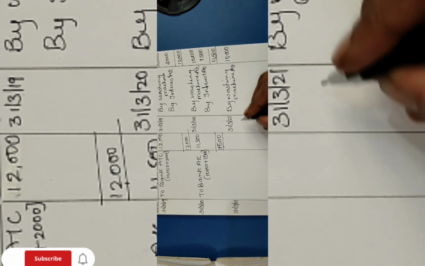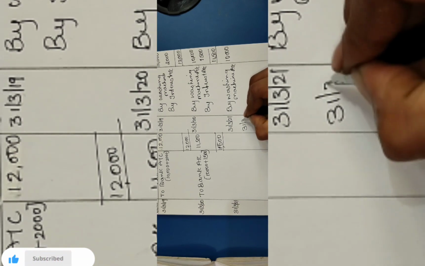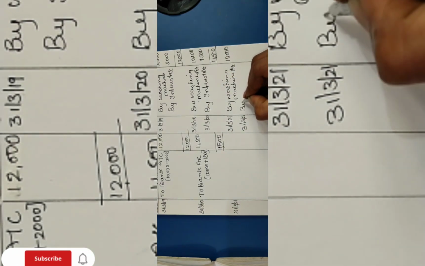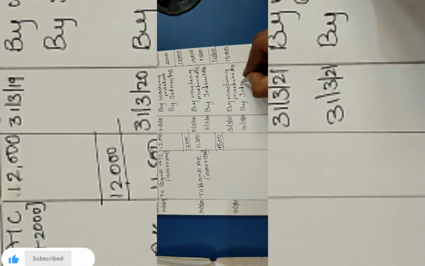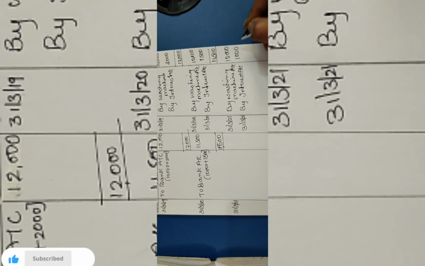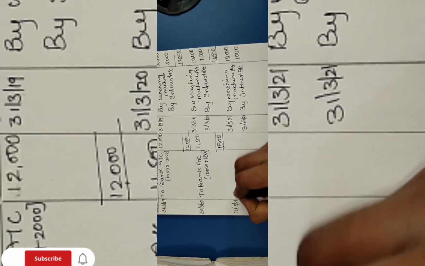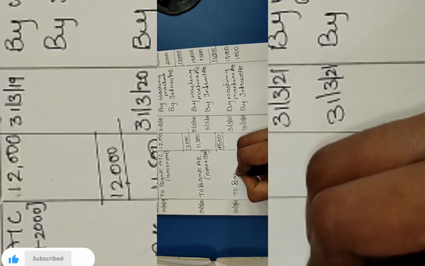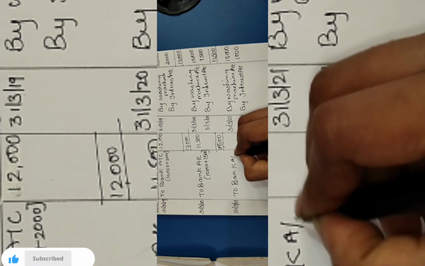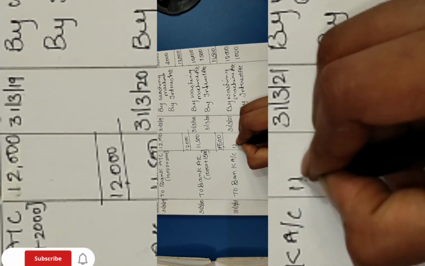Next year on 31st March 2021, by washing machine account 10,000, interest, by interest account 1,000, right, to bank account 11,000.